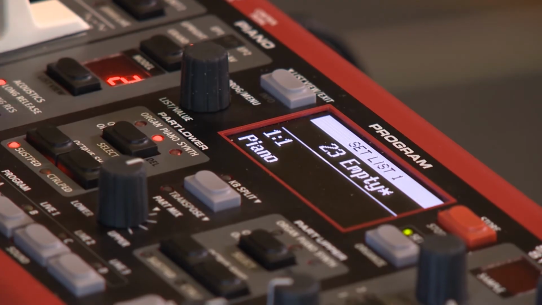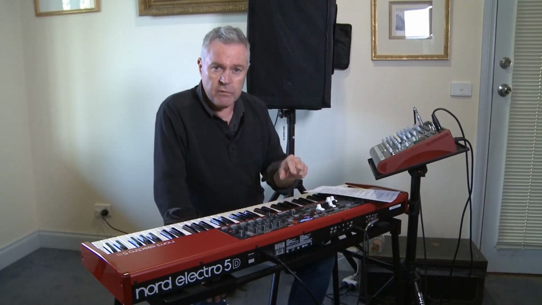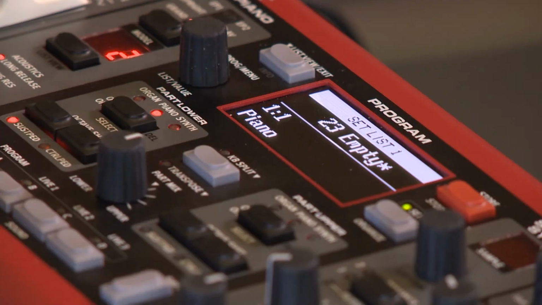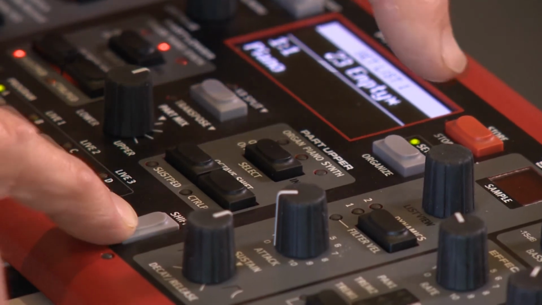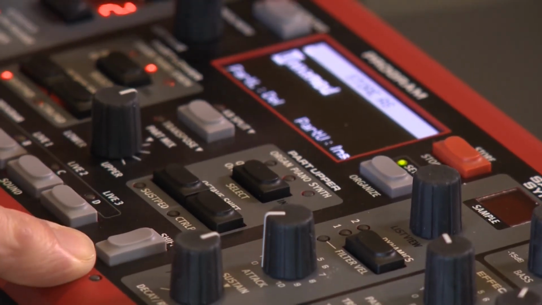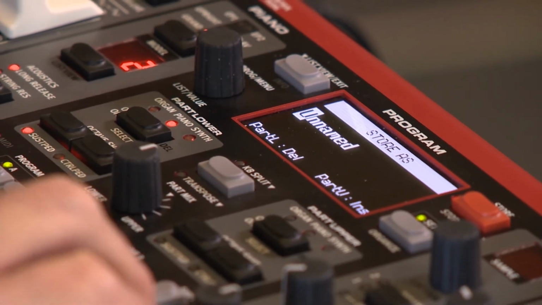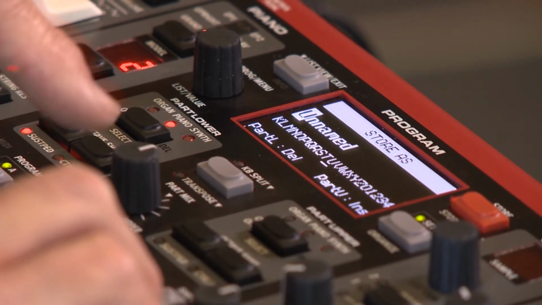So I'm going to do the same process as I went through to name the song in program mode, in set list mode. If I hold the shift key down and press store, you'll see that the unnamed section comes up. I hold the shift key down to bring up the alphanumeric.